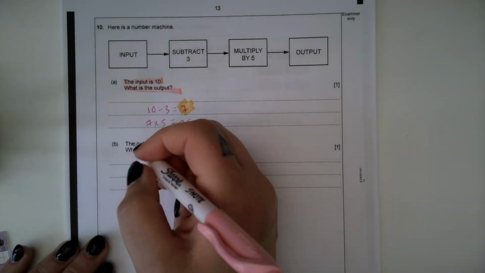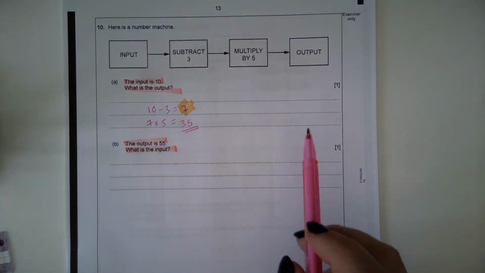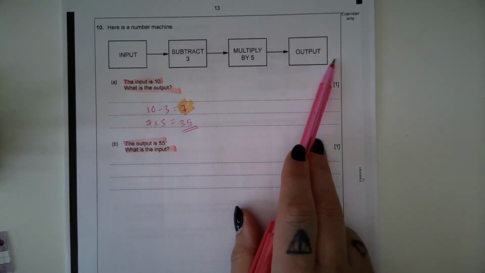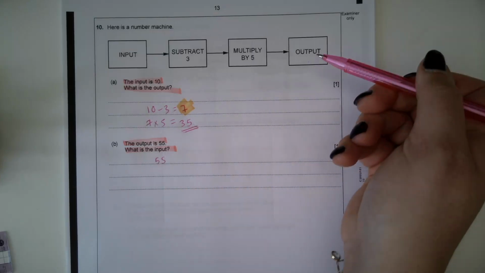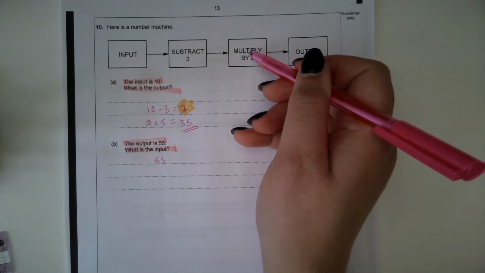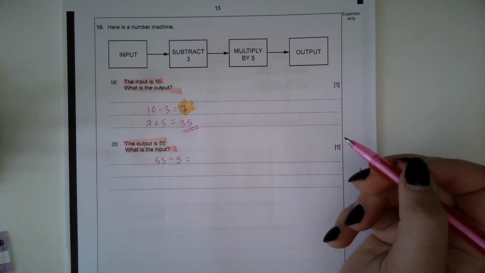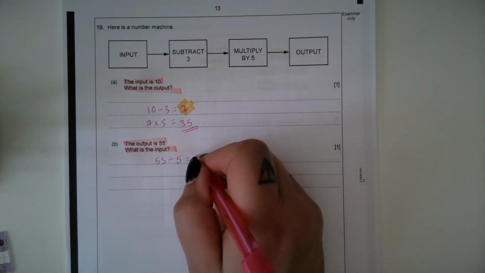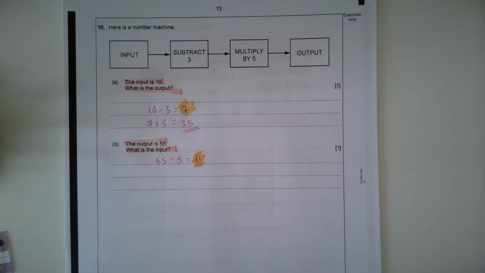Part B. The output is 55. What is the input? So when we're working from the output to the input, we're working backwards, so we have to do the opposite. So if we're starting with an output of 55, moving this way, instead of multiplying by 5, we're going to divide by 5, because division is the inverse of multiplication. So 55 divided by 5 is 11. So now 11 is the value that we're working with.